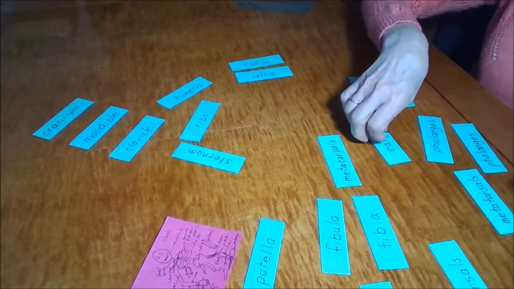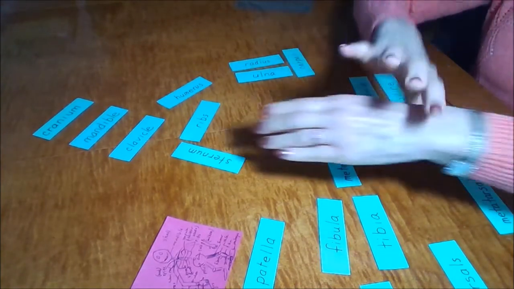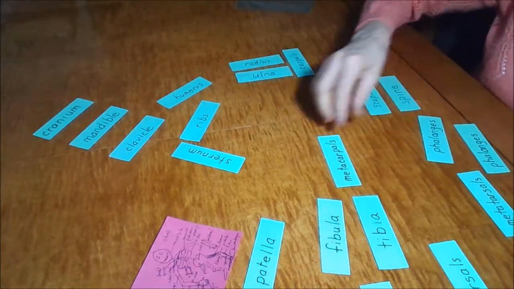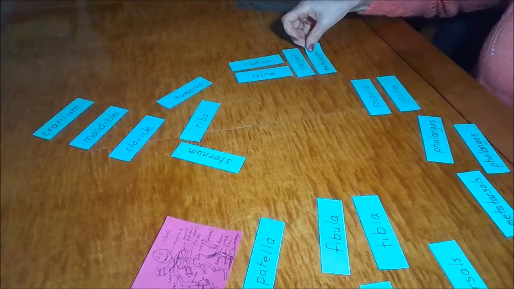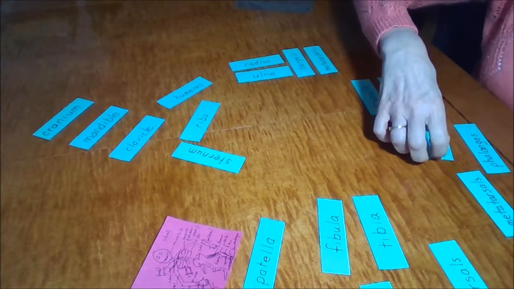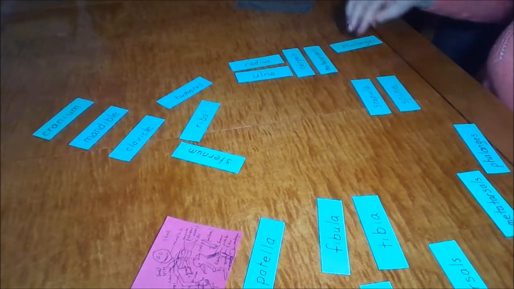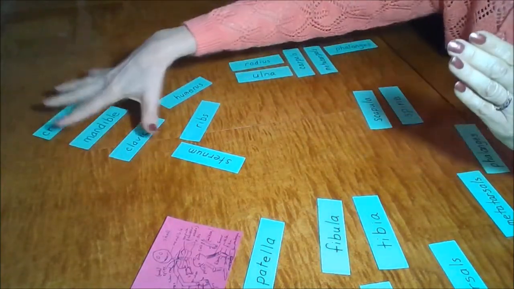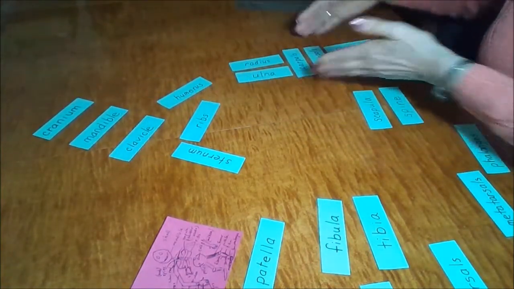Okay, from there we've got an arm going on here. And then we have carpals by the wrist. These are the carpals. And metacarpals are bones of the hand. And then the fingers are the phalanges. So I have built an arm here. You can see the head and an arm.